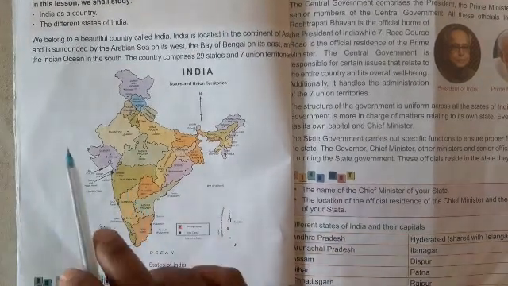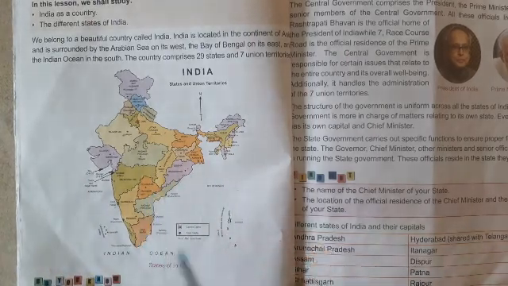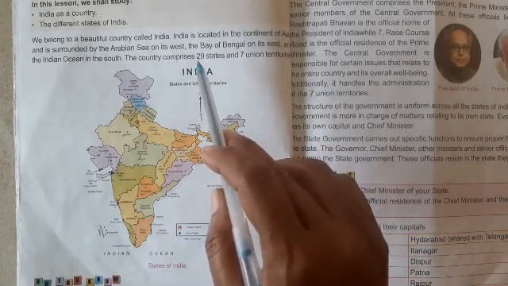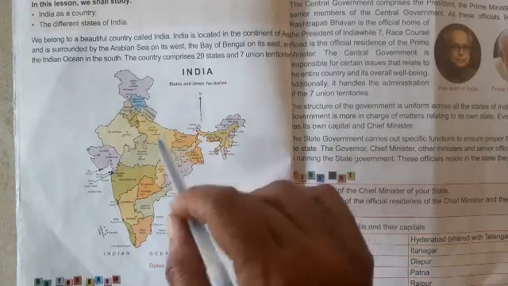India is surrounded by 3 sides water and 1 side land. All of you know this. Okay, it is our country.